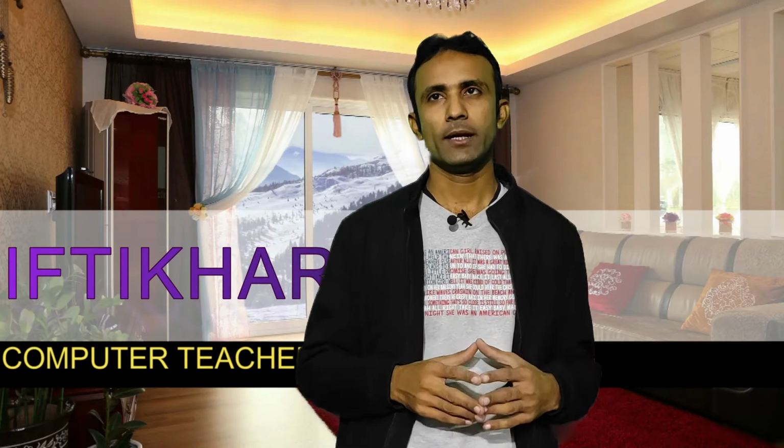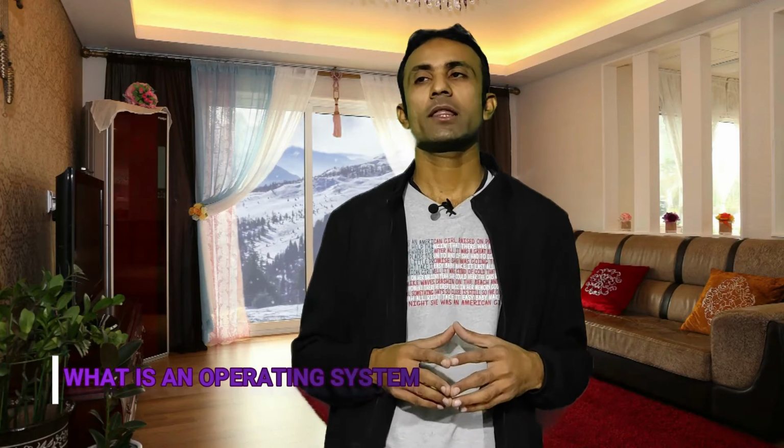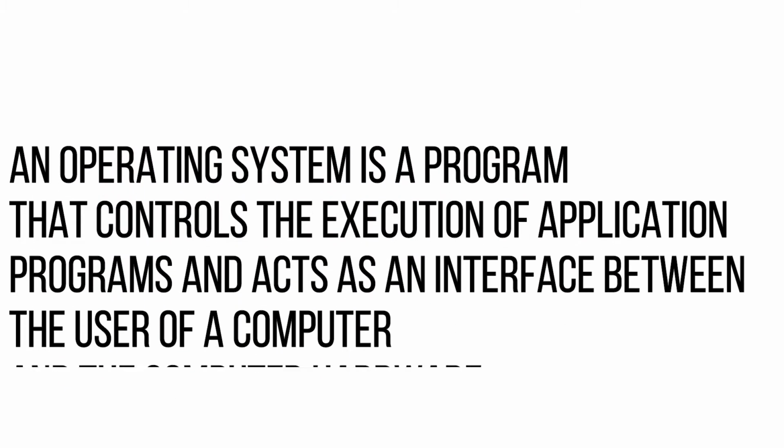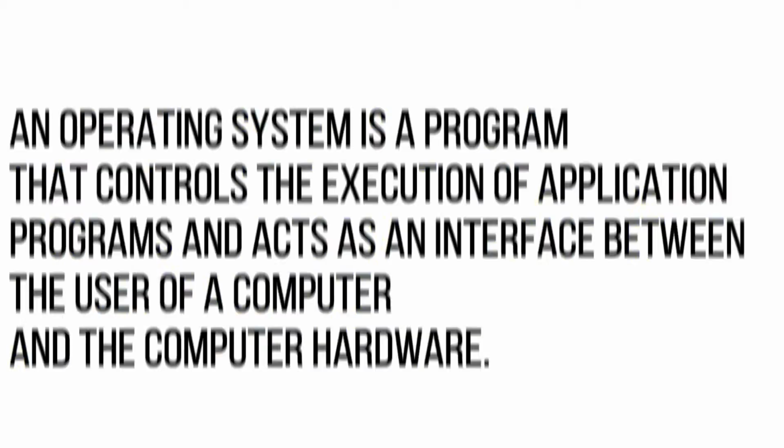Today the topic is what is an operating system. So dear students, an operating system is a program that controls the execution of application programs and acts as an interface between the user of a computer and the computer hardware.